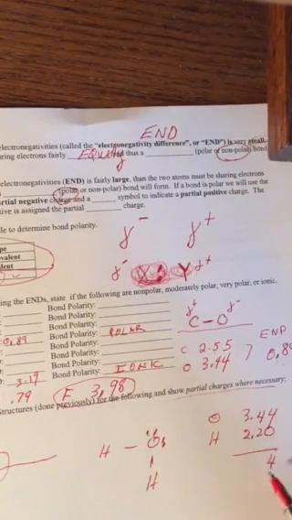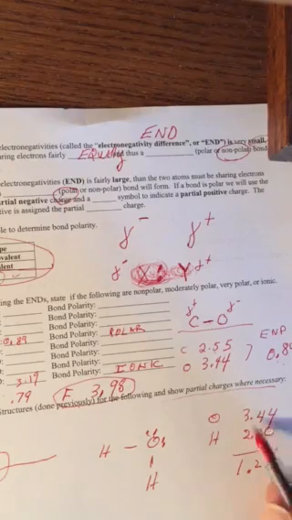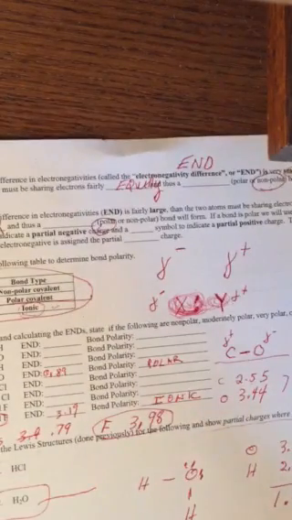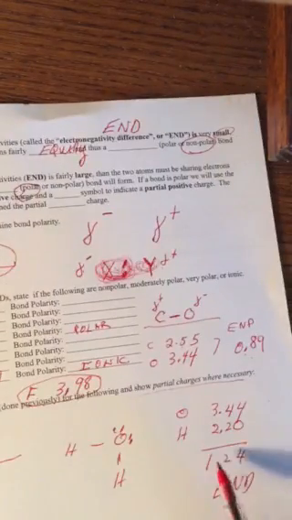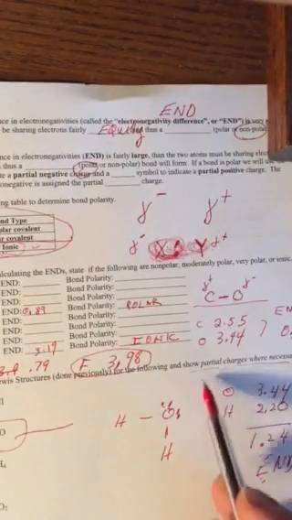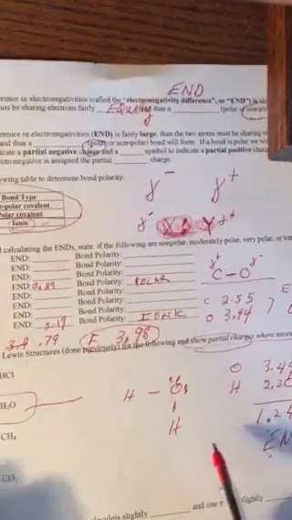So the difference here is 1.24. That's the electronegativity difference. Using our chart, 1.24 means the hydrogen-oxygen bond is in this region here, a polar covalent bond.